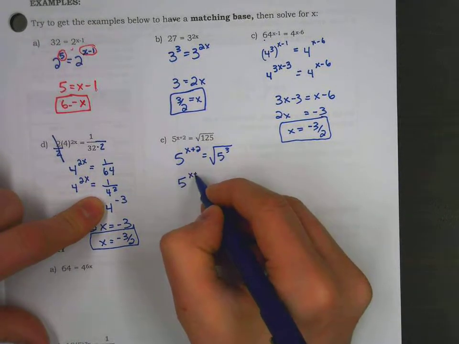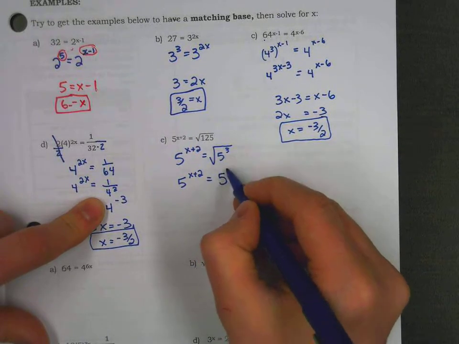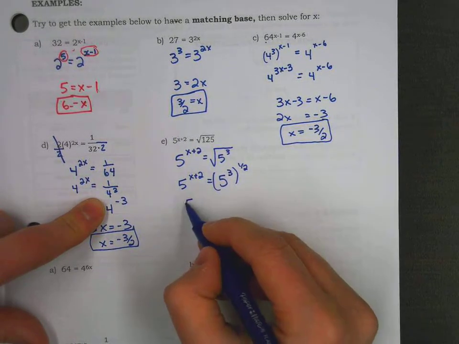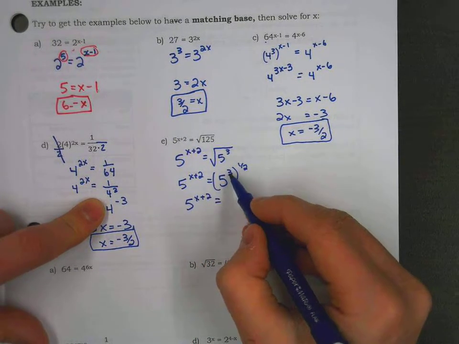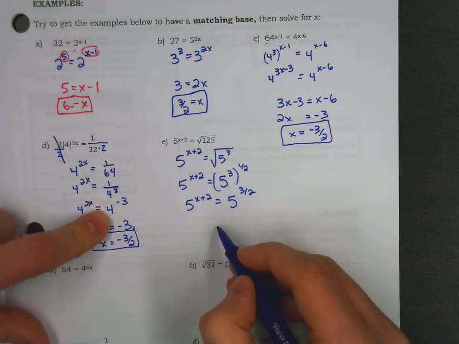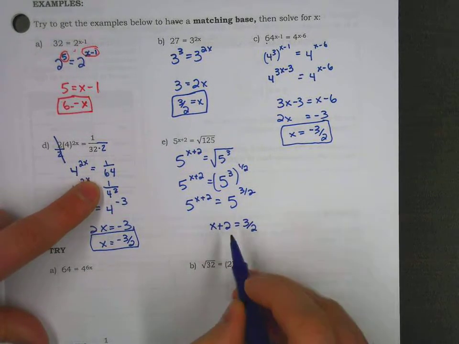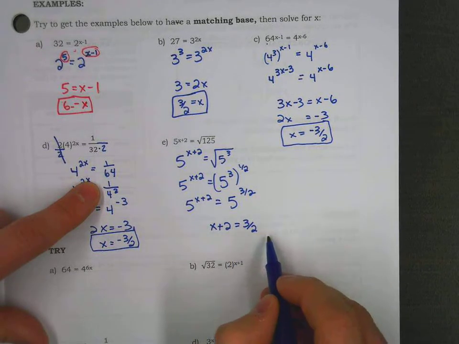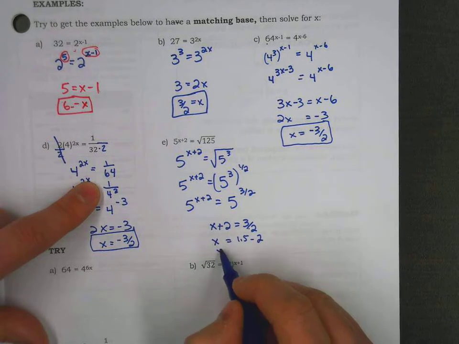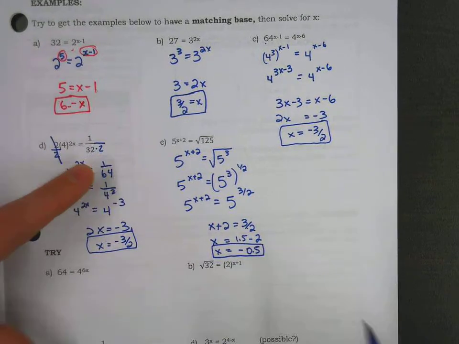What that does for us is it allows us to say, technically a root is a power. We can change that radical to be a 1/2 power. Now we've got a power on a power, and you're welcome to use your calculator to multiply 3 times a half, but you'd end up with 3 halves. Now that your bases match, you can set your powers to be equivalent, and if you subtract 2 over to the other side, we're dealing with 1.5 subtracting 2, which gives us negative 0.5 or negative 1/2, however you want to write that.